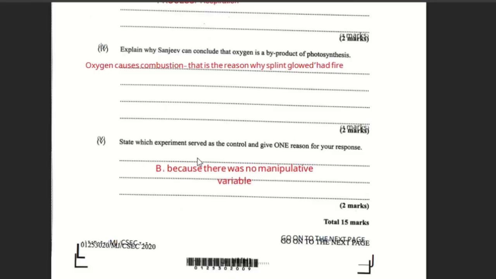And state which experiment served as a control and give one reason for your response. So B was what served as the control, and this is because there was no manipulative variable. So basically we were not testing for anything with B, because in A we had a light source, so we could see how the plant responds to the light intensity and everything like that. So the control would have been B, because there was no manipulative variable.